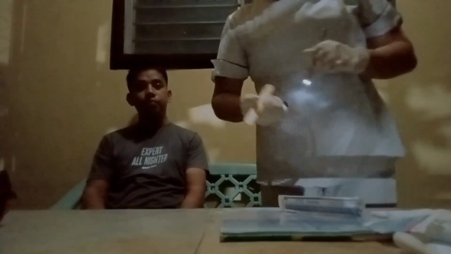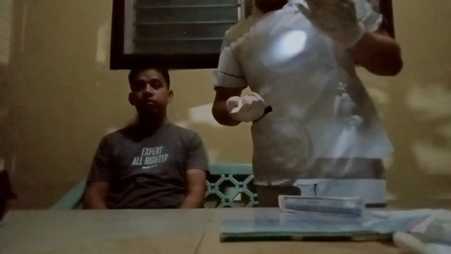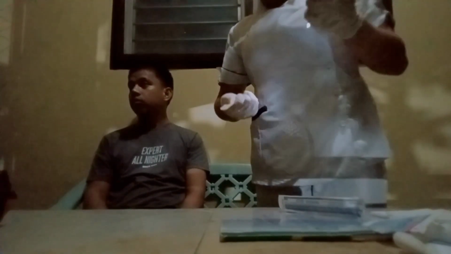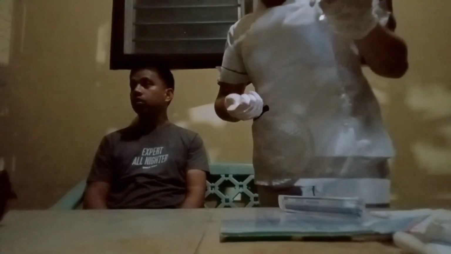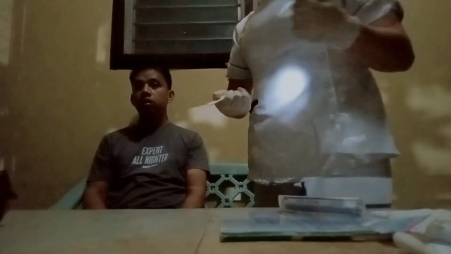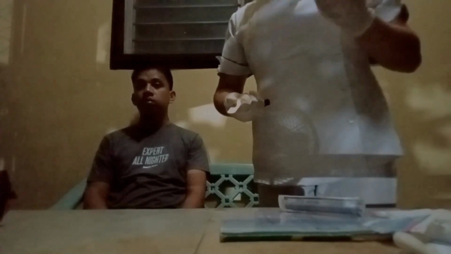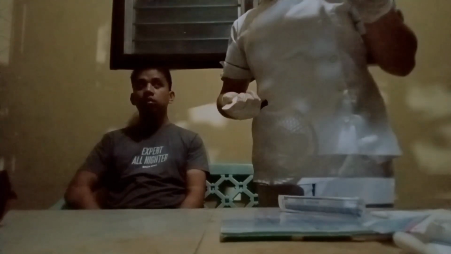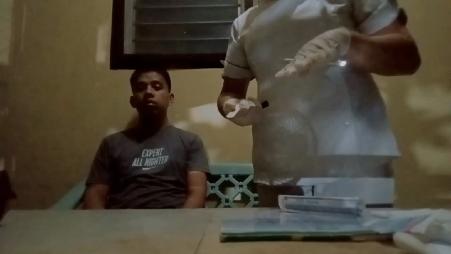Then we're going to check the uvula, its mobility and its color. We're going to ask him to say a soft ah so that we can see that the soft palate is rising.